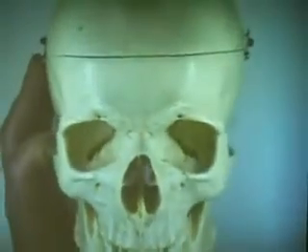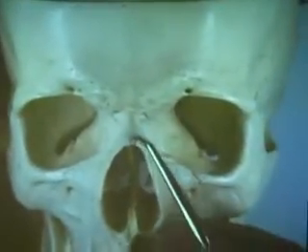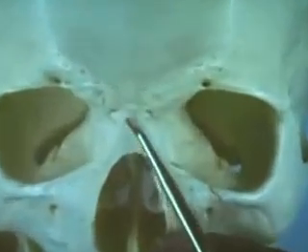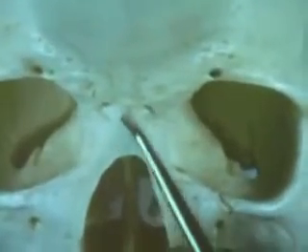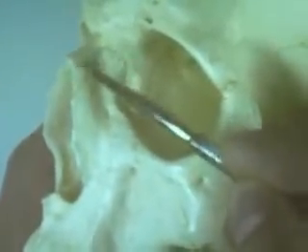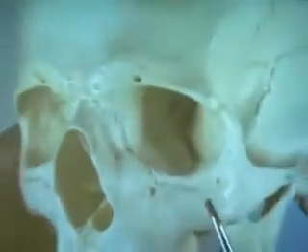Next are the nasal bones. Now the nasal bones are essentially the bridge of our nose. So these two little bones right here are the nasal bones. There's two little guys. If you look on the side view, you can see that suture there. So there's that nasal bone right there, and there is another one on the other side.